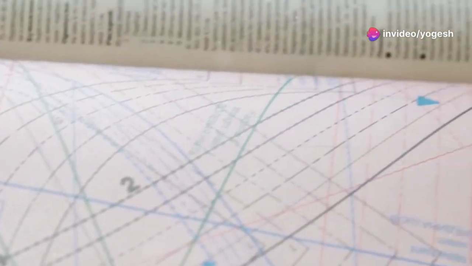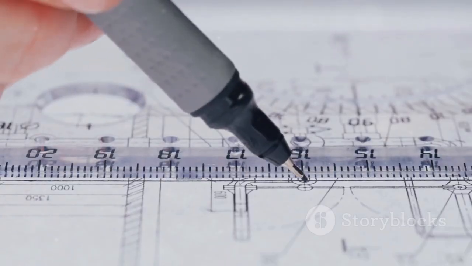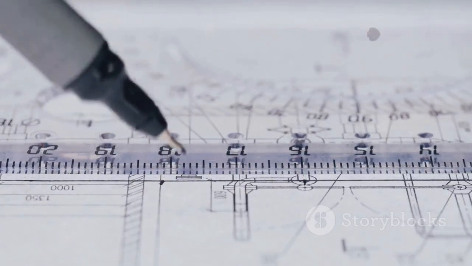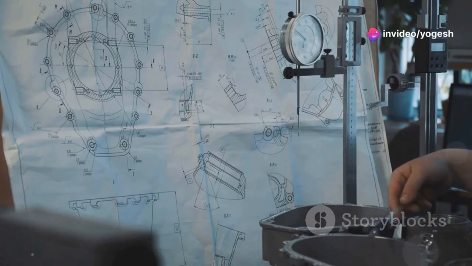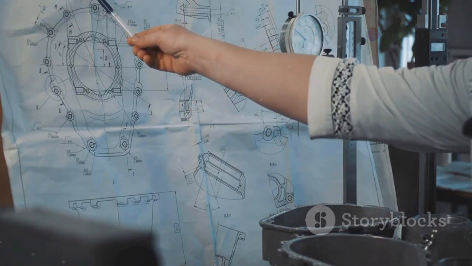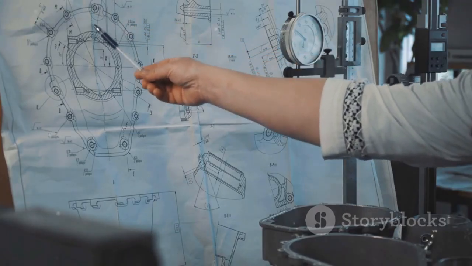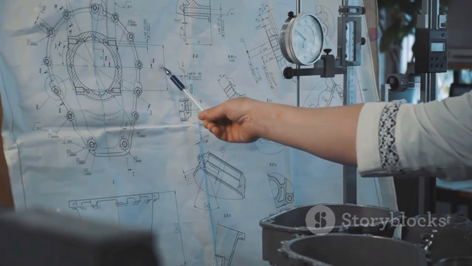Hidden lines are meant to reveal the interior features, but when there are too many, the drawing starts to look like a plate of spaghetti, tangled, messy, and almost impossible to interpret at a glance. When you're forced to guess which dashed line represents which feature, mistakes can happen. And in engineering, mistakes aren't just inconvenient. They can be expensive, time-consuming, and even dangerous.